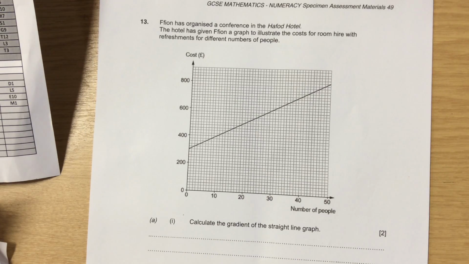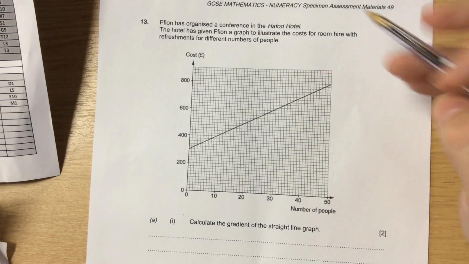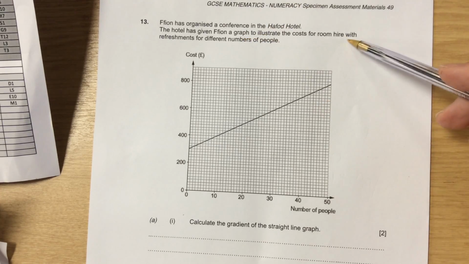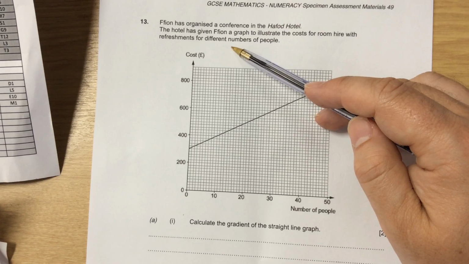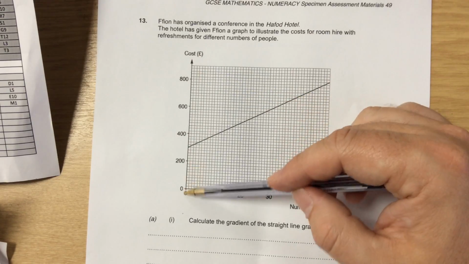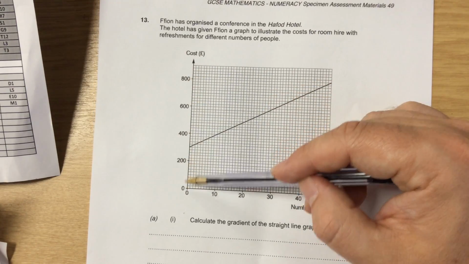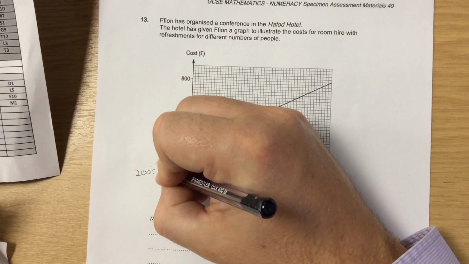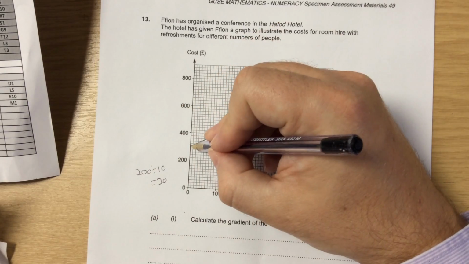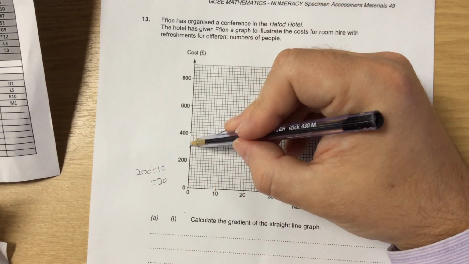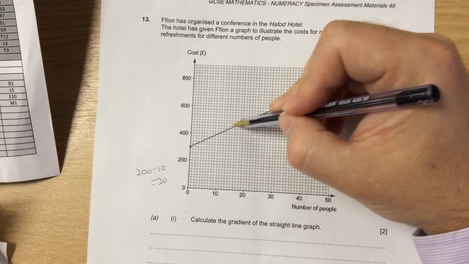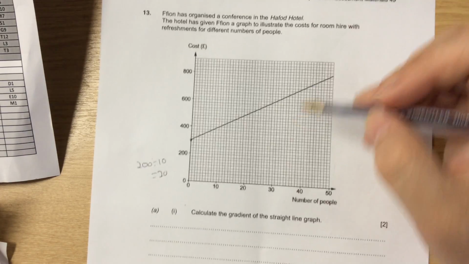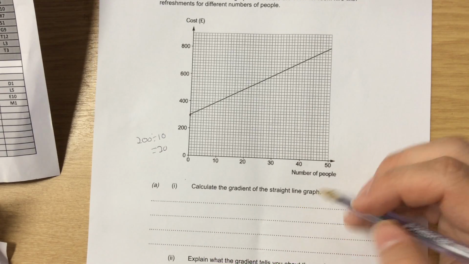Question 13. Fionn has organised a conference in the Harvard Hotel. The hotel has given Fionn a graph to illustrate the costs for room hire with refreshments for different numbers of people. So going up here is the cost. 200 represents 10 squares, so 200 divided by 10 is 20. What this means is how much it costs for no people to go. And then the gradient tells you how much it costs per person. Okay? Calculate the gradient of the straight line.